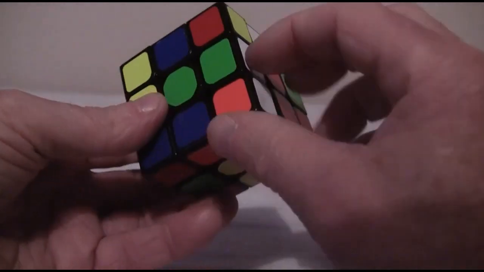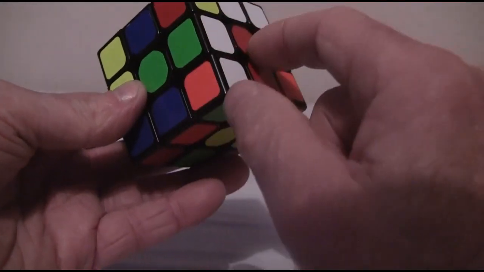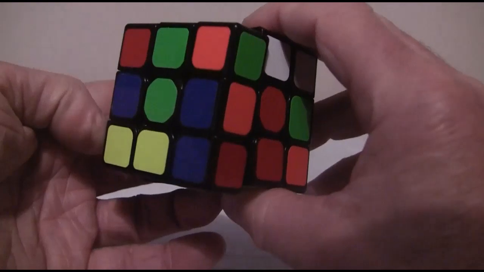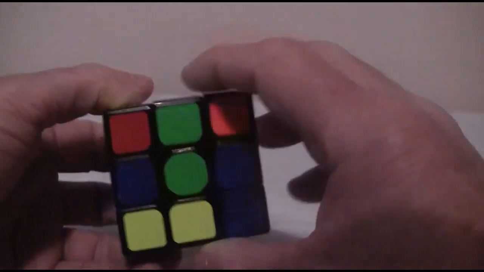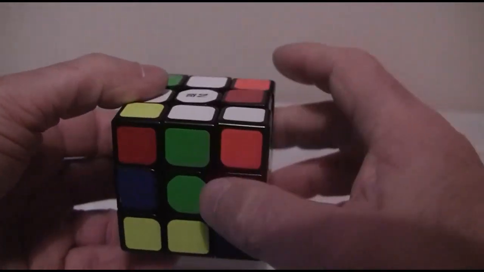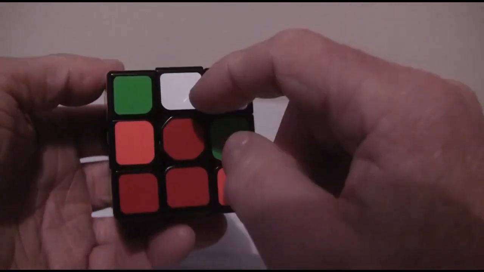Let's see, we have another one here. This is actually green, green, white, but this is red, so move that up to the top. And straight away you can see you've got green, green, white, white. The last one then here, I've got white, red.